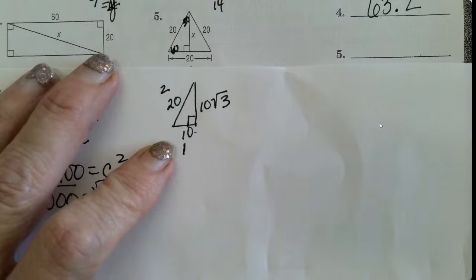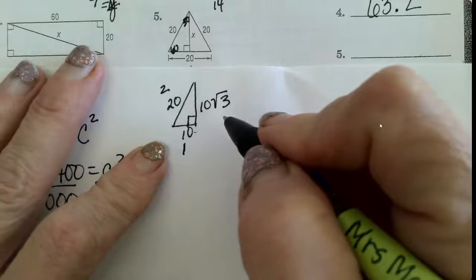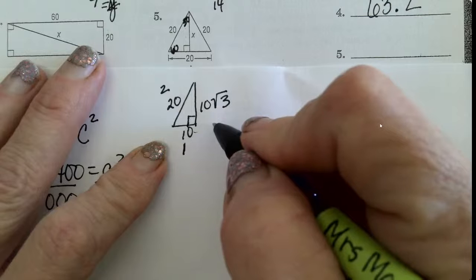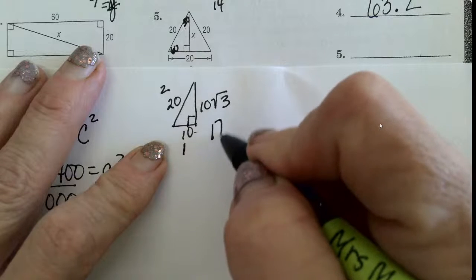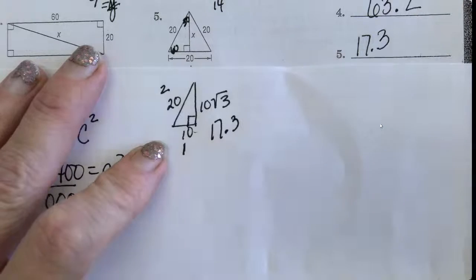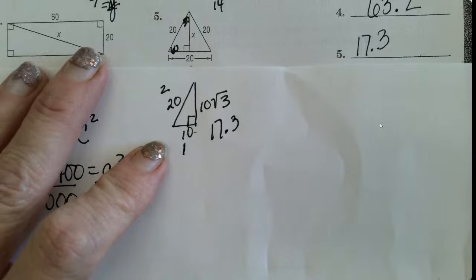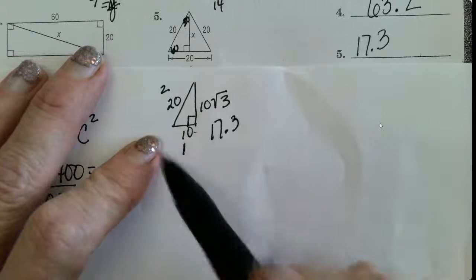So then we can plug that in our calculator, 10 times the square root of 3. And what does that give us? 17.3. So that would be 17.3. If you look on the back, it's going to say 10 square roots of 3. I'm pretty sure. If you look at the answers for number 5. Yeah.